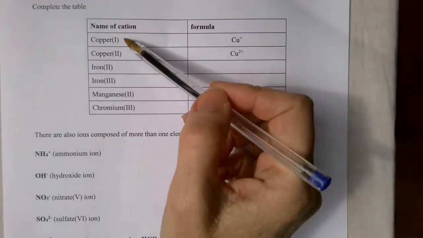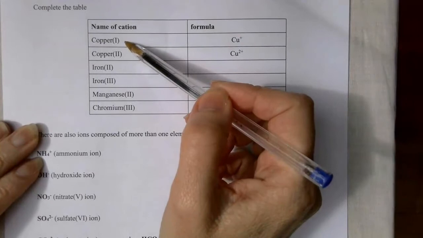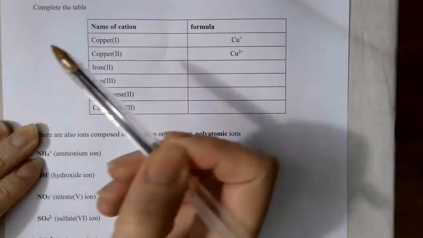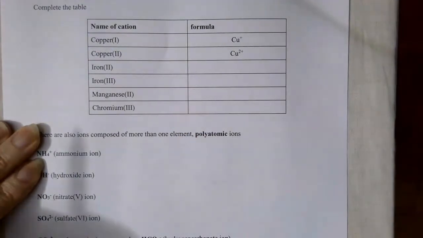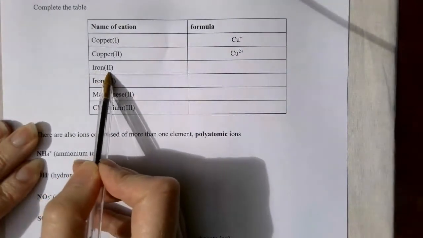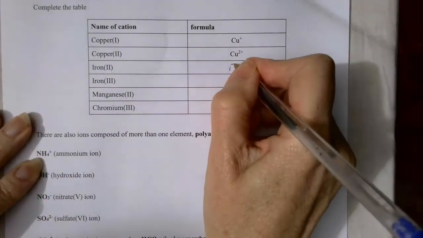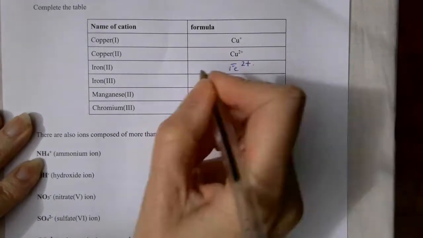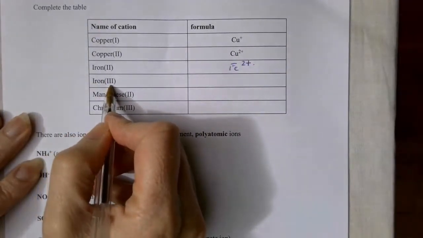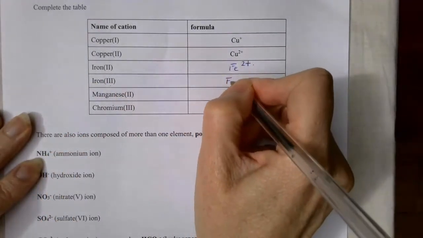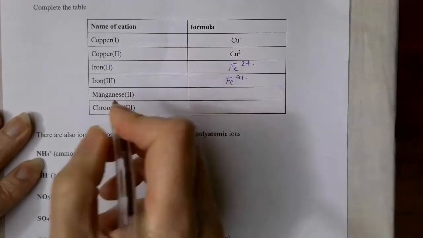So we can tell which one of those variable oxidation states we're dealing with by looking at the Roman numerals after the name of the metal. So iron with the Roman numeral 2 is Fe2+, and iron with the Roman numeral 3 after it is Fe3+.